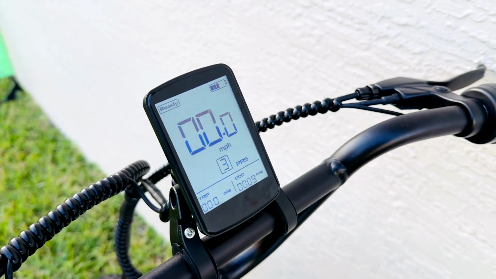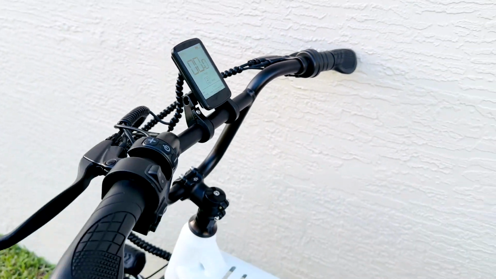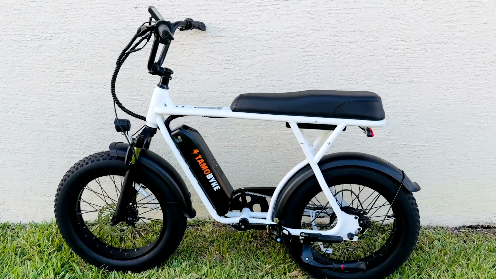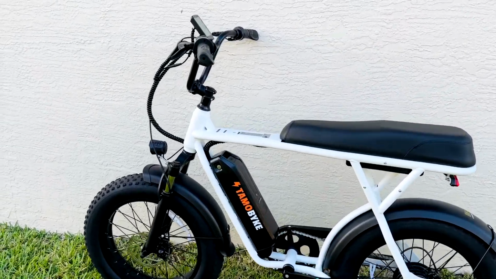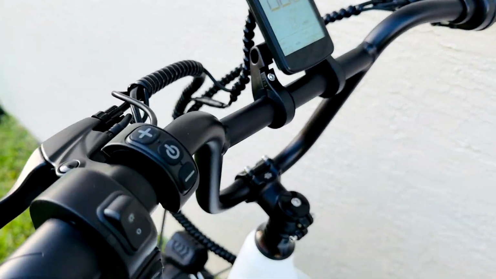In this video, I'm going to show you the advanced settings menu on the display screen of the Tamobyke T63. I'll also show you some of the hidden features on the remote control of the screen.